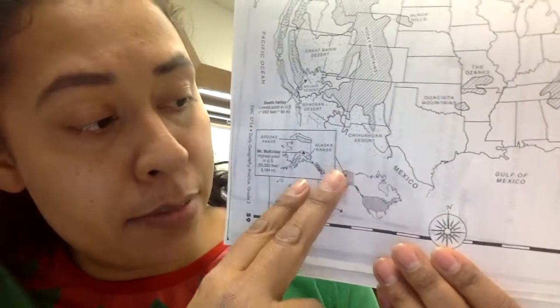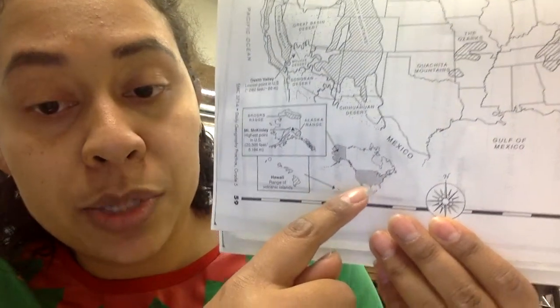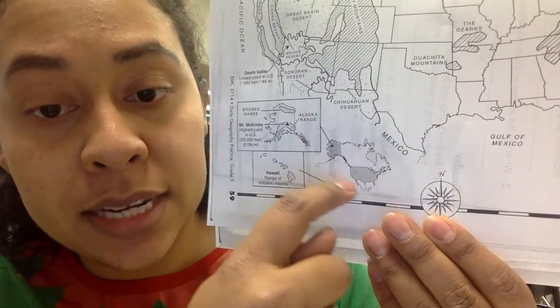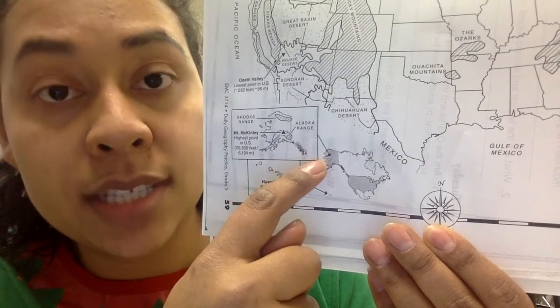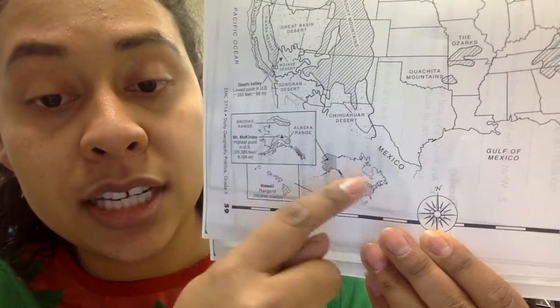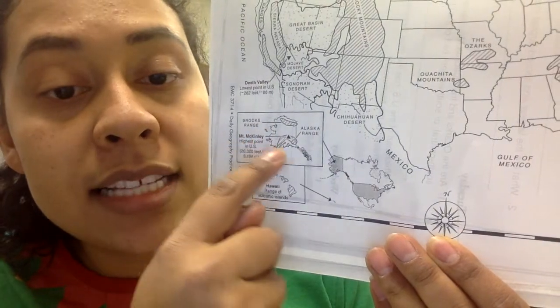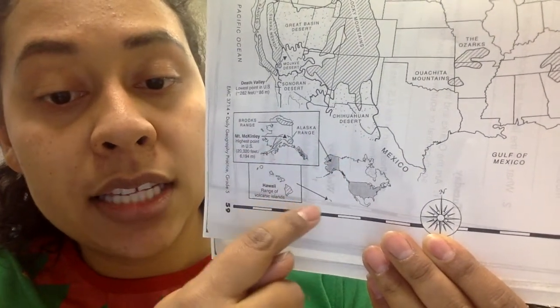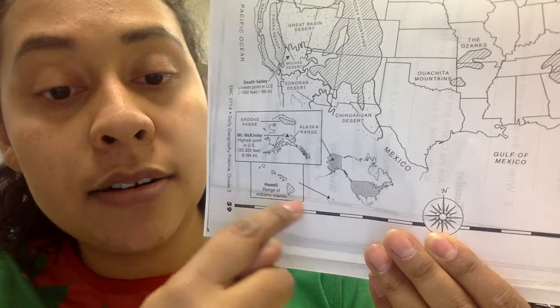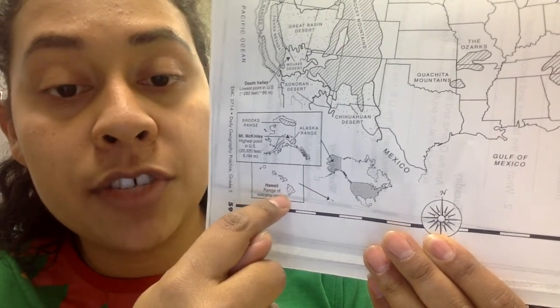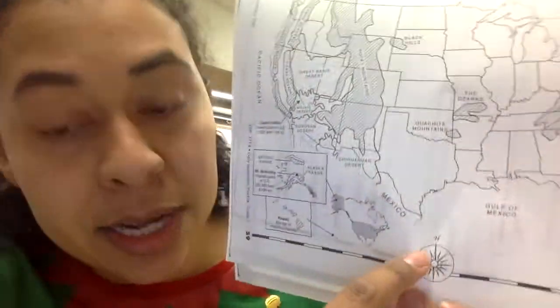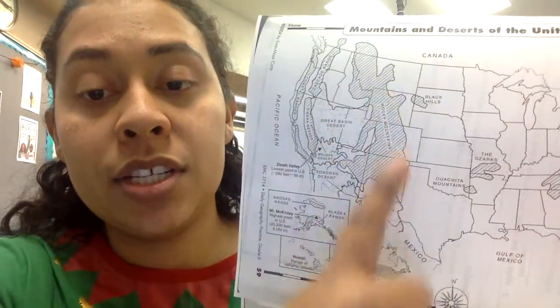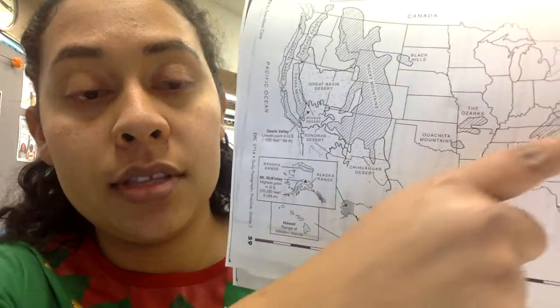And then this map shows the relationship between, here's the United States, here's Canada, and then here's Alaska, which is a state of the United States, but it's not actually connected. So that's Alaska right there. And then Hawaii is the smaller piece down here. So it shows the physical features of Alaska and Hawaii as well. Here's the compass for this map; the direction is north, south, east, west.